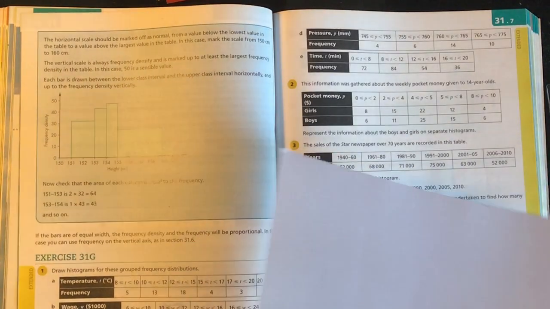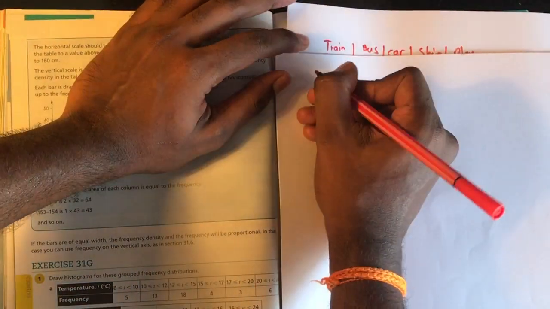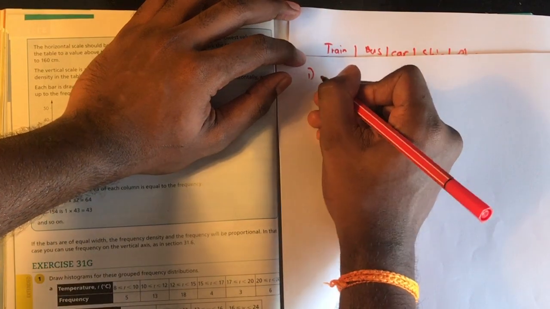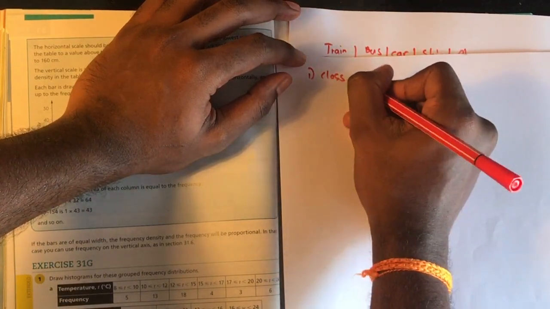So what will happen now? I will pick 1A because I want to draw it. For 1A, the first step you must check is the class width.